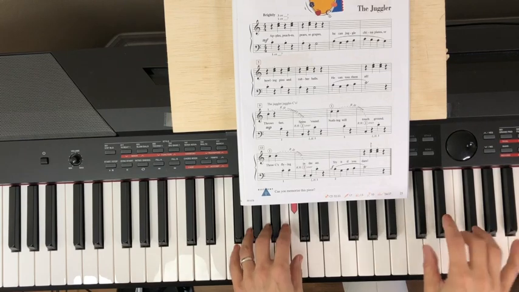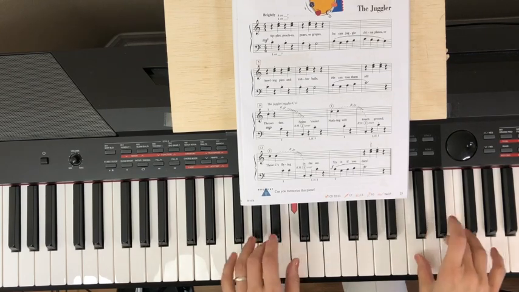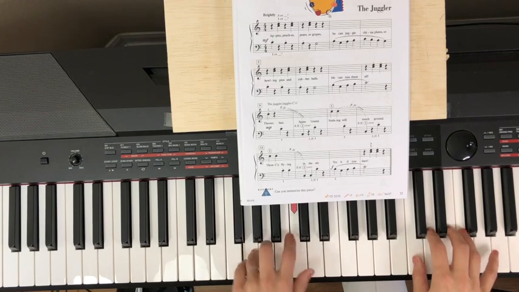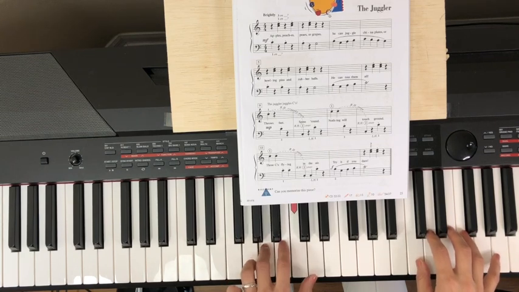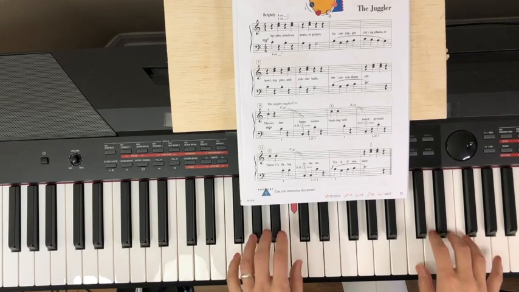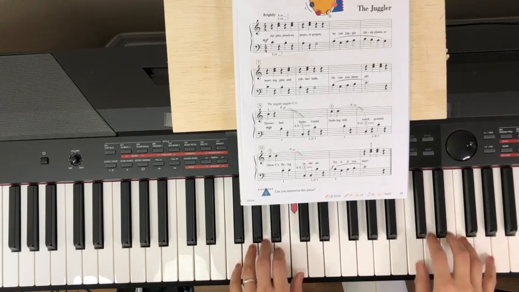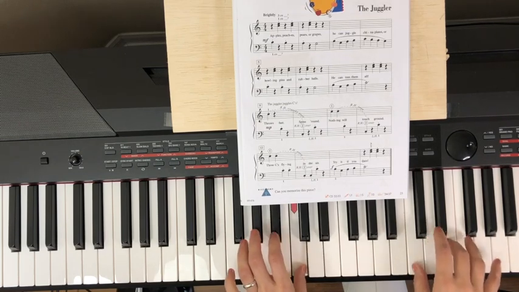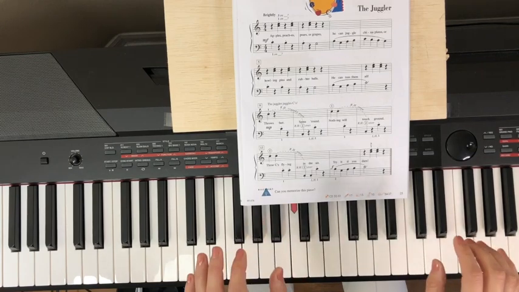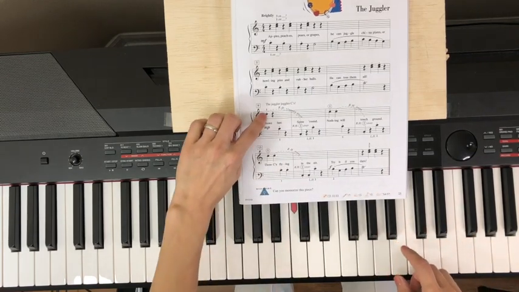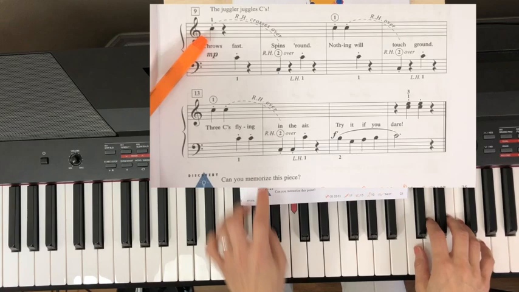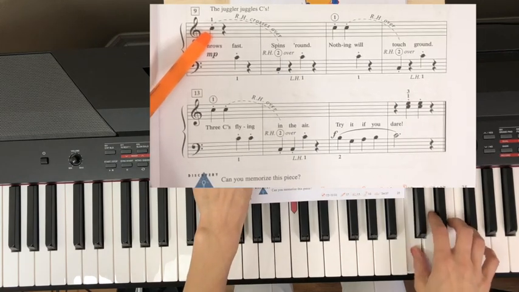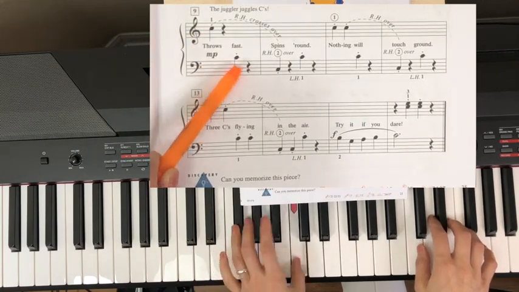C, B, A, G, B, G, A, B, C, B, A, G, C, B, A, G, B, G, A, B, C. Rest. Yes. Then from here, right hand treble C. Now left hand middle C.